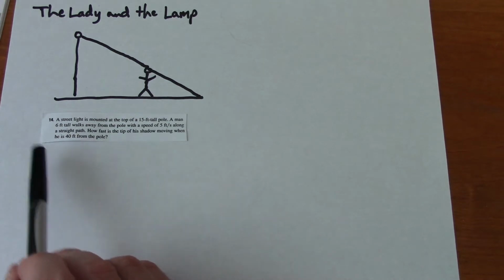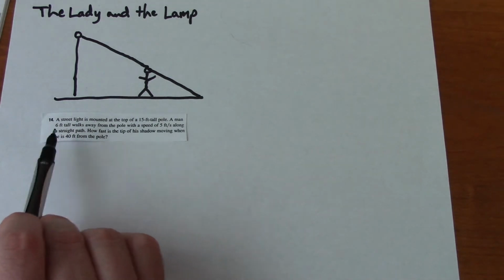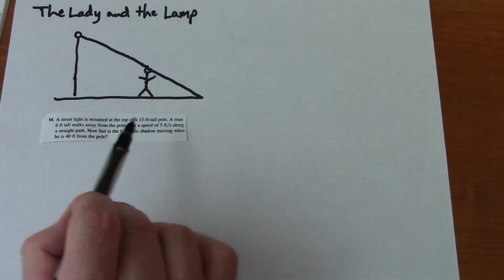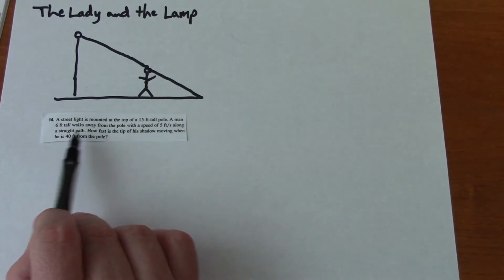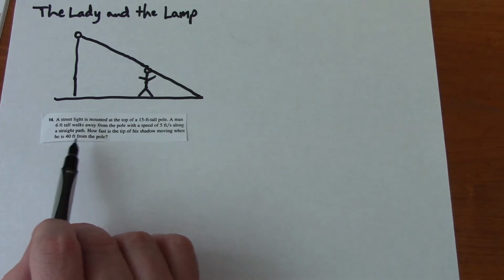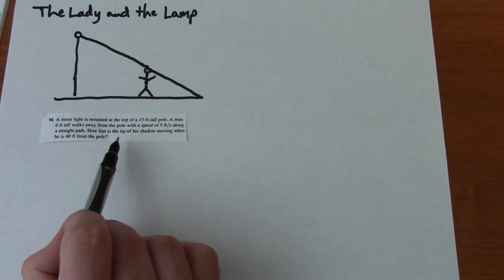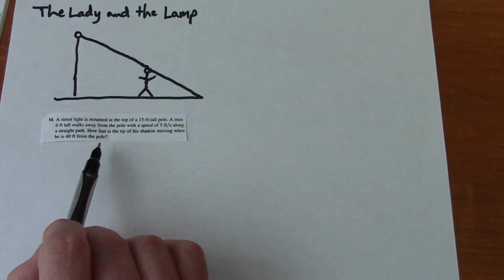So I have a problem from the Sacred Book, which is the James Stewart 4th edition. And I'll read it to you because I know the print's kind of small. It says, the street light is mounted at the top of a 15-foot tall pole. A man 6 feet tall walks away from the pole with a speed of 5 feet per second along a straight path. How fast is the tip of his shadow moving when he is 40 feet from the pole?